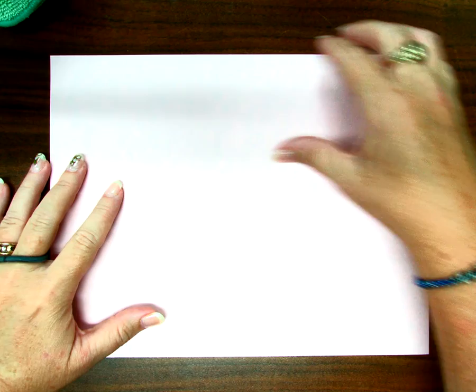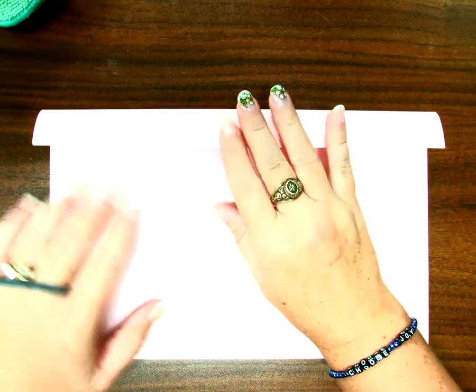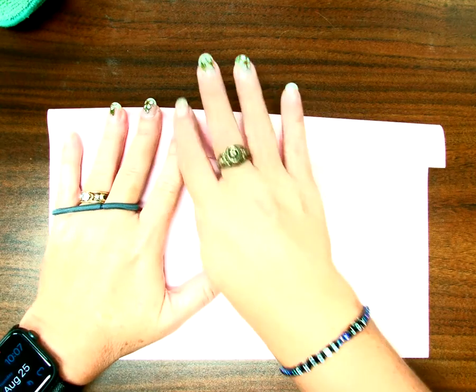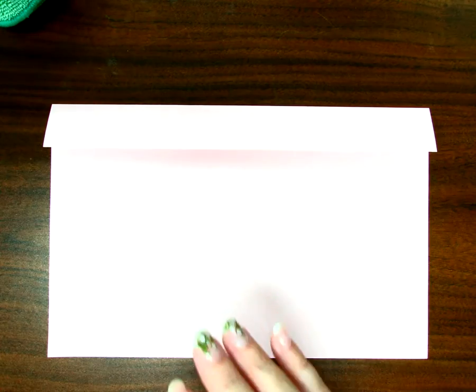So I have my piece of paper landscape. Do you have yours? Landscape? Okay. I'm going to take the top of it. I'm going to fold it down about an inch or so and make a crease all the way across.